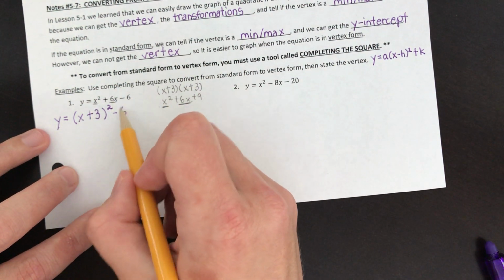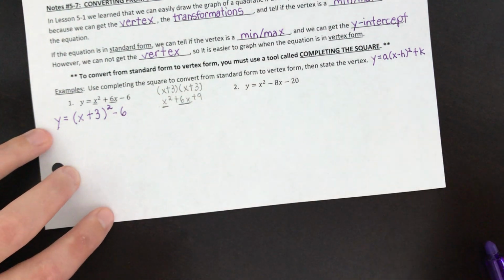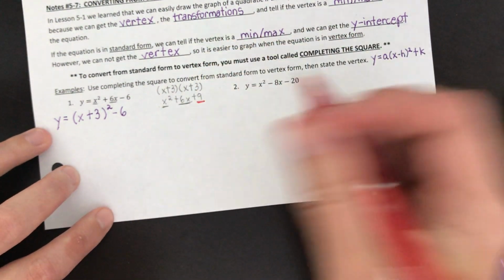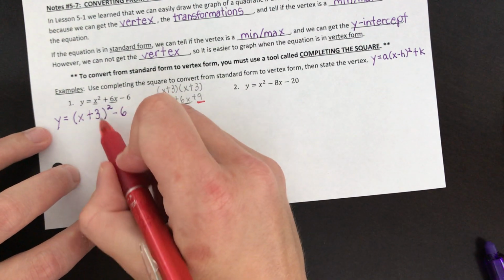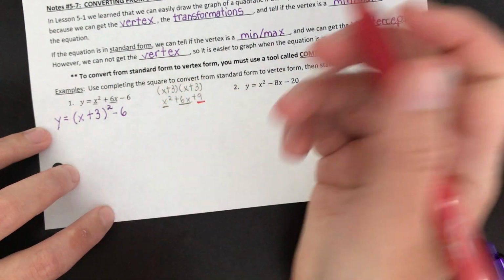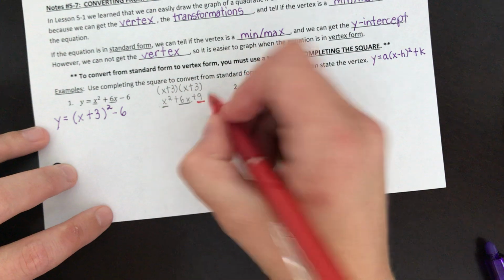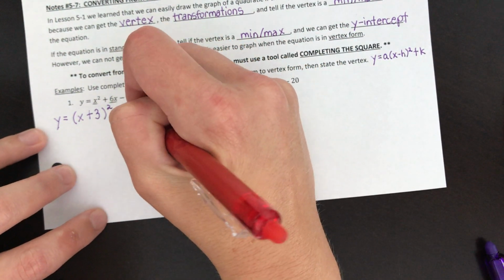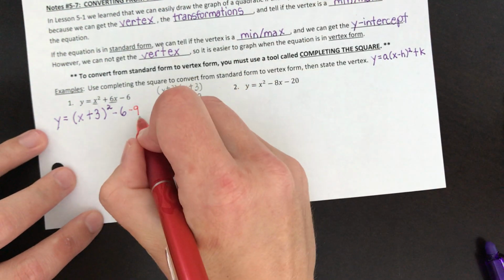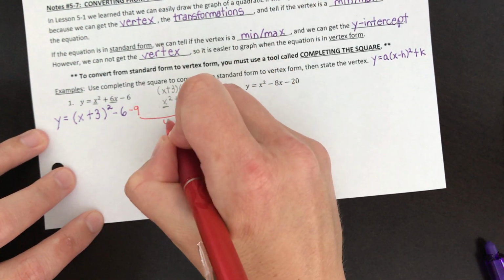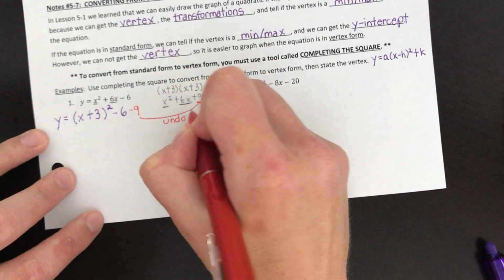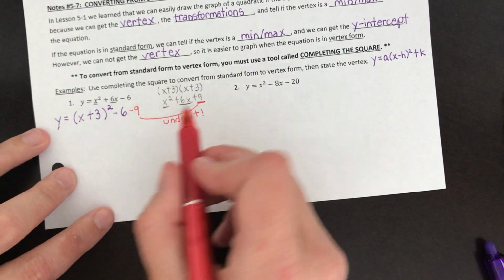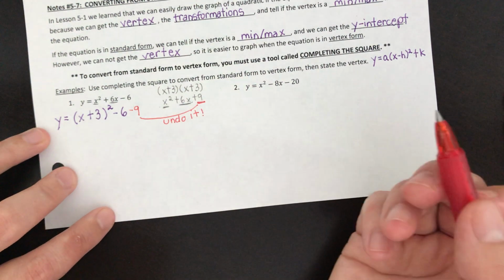I've already taken care of making sure these match, but I've got this extra 9 here, and you'll always have this extra number because you created this quantity squared. And unfortunately, this is really the only hard part of this assignment: you've always created this extra number, and you absolutely cannot forget to undo it every single time. So undo it by performing the inverse of positive 9, which is negative 9.